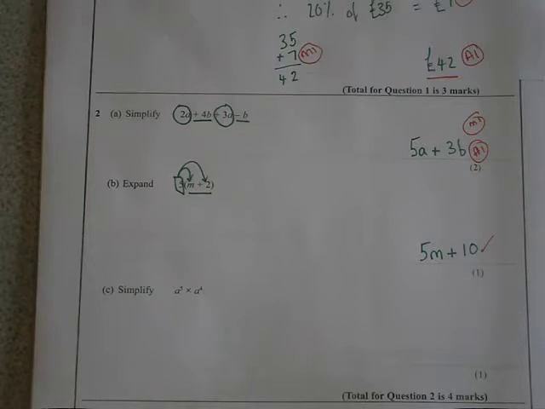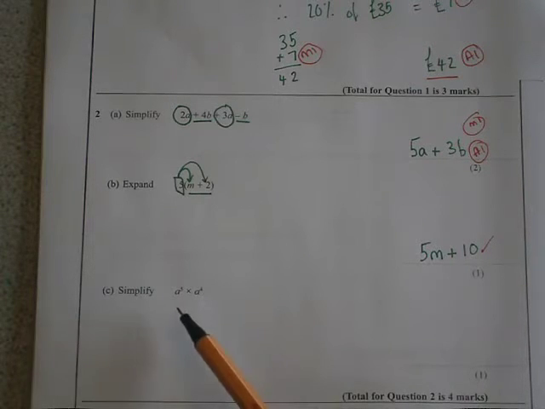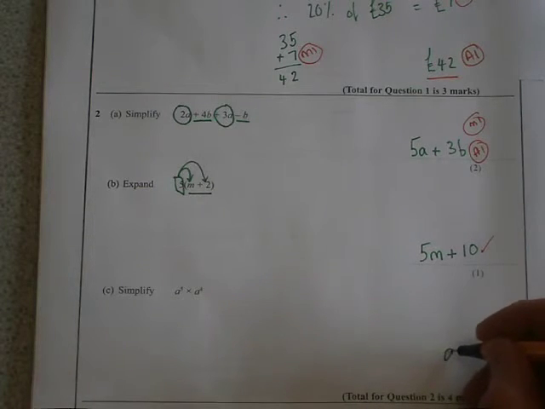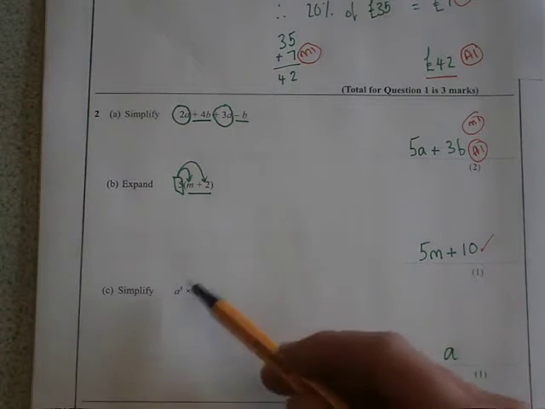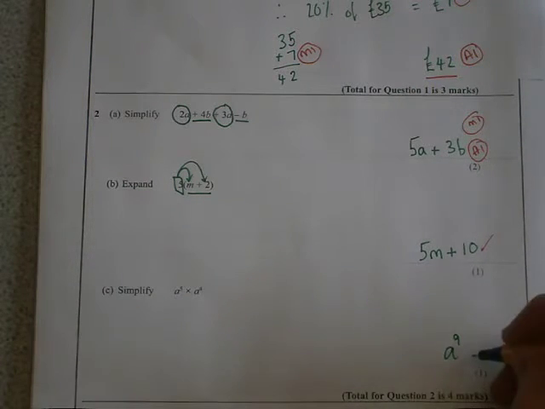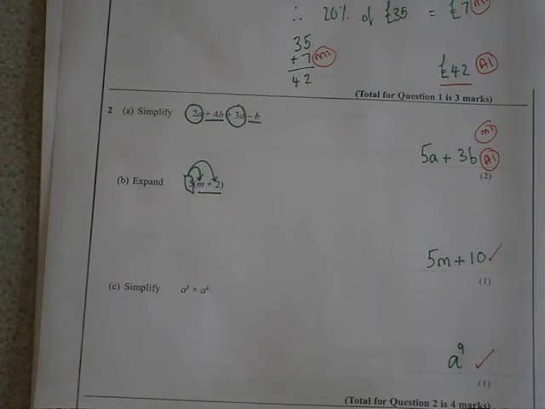And then finally, we've got some algebra with indices: a to the power of 5 times a to the power of 4. There's a rule that we need to use here: if the bases are the same, in this case a, and it's a multiplication, we add the powers. So the answer is simply a to the power of 5 plus 4, which is 9. And again, that's just a mark for the correct answer for that one.